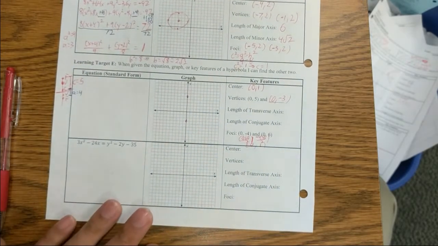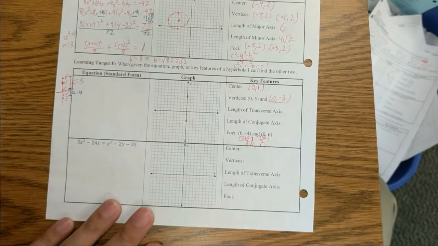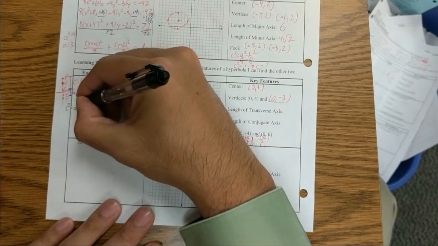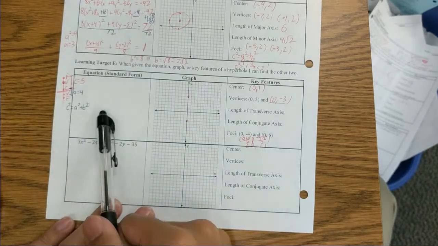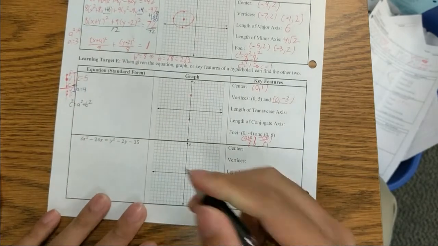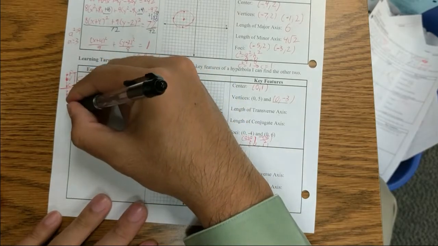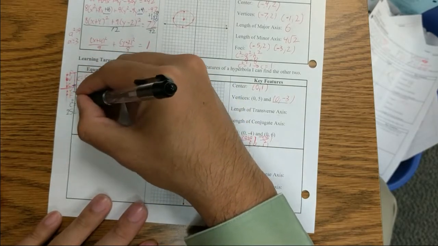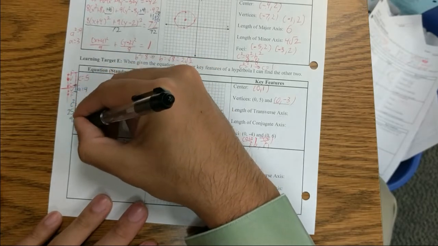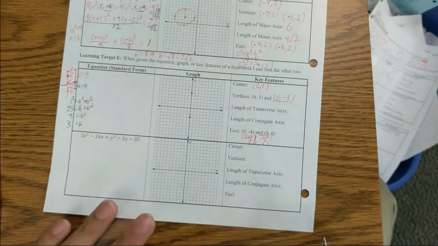Okay, so now I can calculate b. So remember, for the hyperbola, I add because the foci go past the vertices. Okay, so c squared, 5 squared is 25, equals a squared, which is 16, plus b squared. So 9 equals b squared, meaning b equals 3.